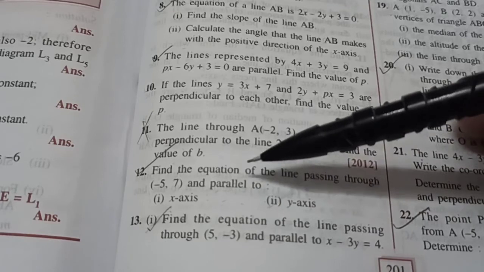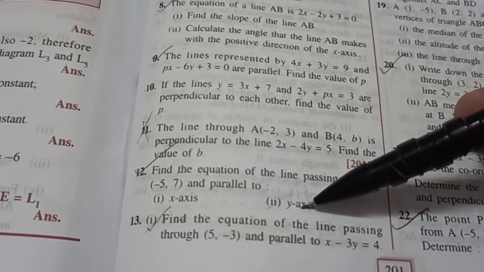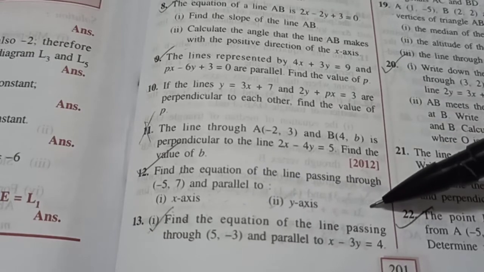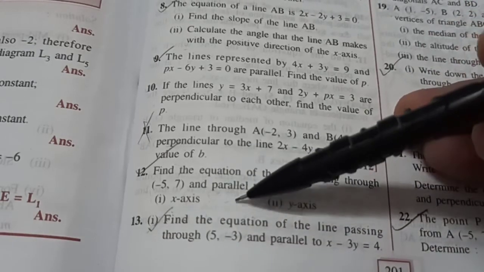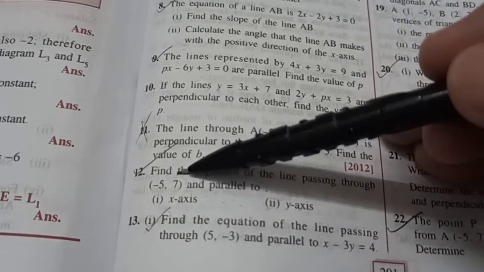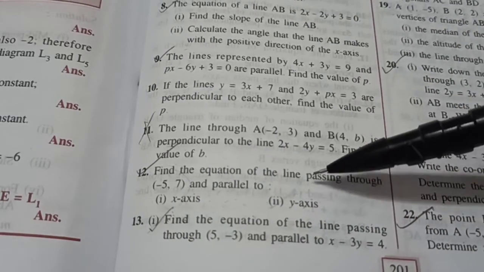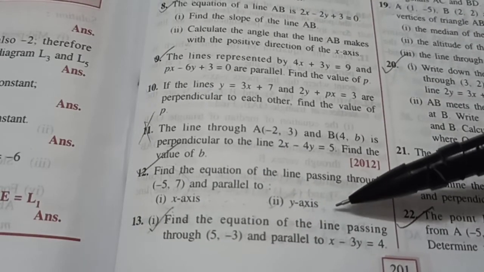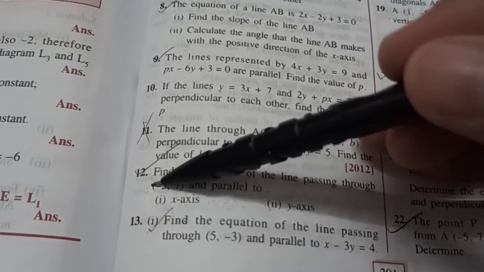And if the line is parallel to the y-axis, its equation will be in the format x is equal to some number. Okay, but which number? Well, this will be y is equal to, what's the value of y here? 7. So that's the answer. The equation of this line parallel to y-axis will be x is equal to some number which is the x coordinate here, -5.